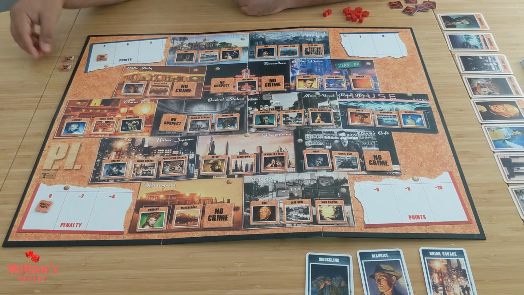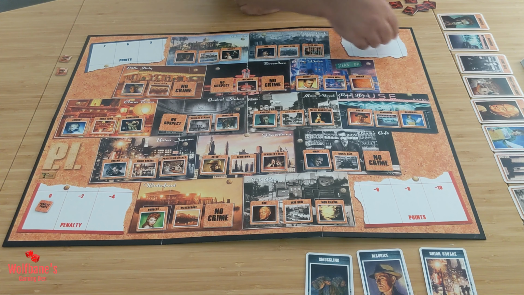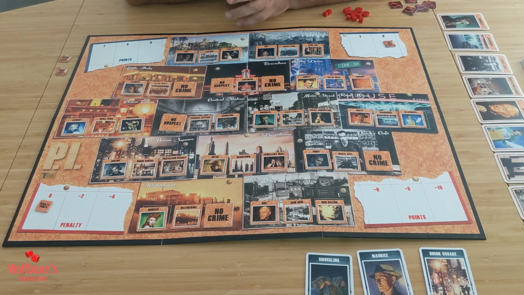In a 2-player game, as soon as somebody solves the crime itself, the other player has the option to solve the crime on that same turn. If they cannot, their marker will basically go to 0 directly. Basically, the way that it works is if you're playing with 2 or more players, the first player obviously will get the corresponding points.